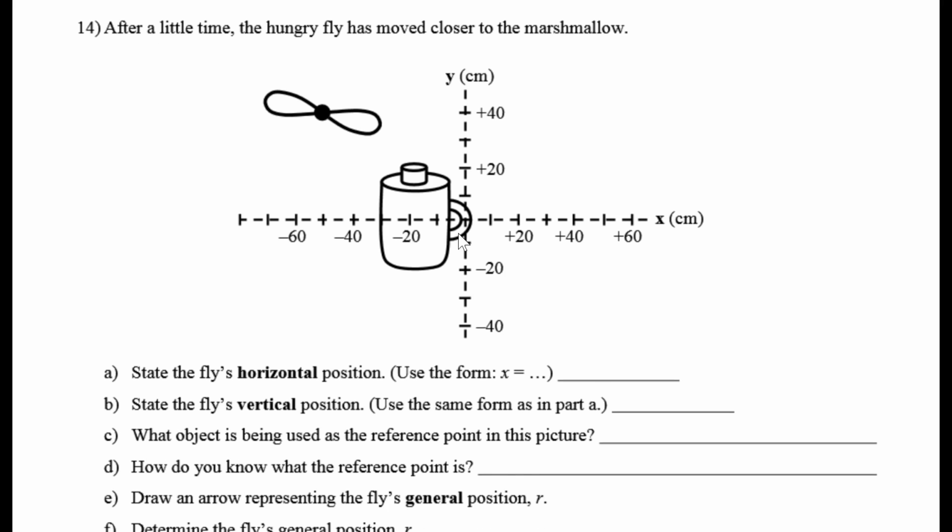Number 14. This time we don't have any arrows. Instead, we have this coordinate axis, so there's an x-axis and a y-axis. Notice the units here in parentheses, centimeters. All right, the first question asks to state the fly's horizontal position, and it wants the form x equals. Okay, here's the fly, and where's the origin? Well, hang on.